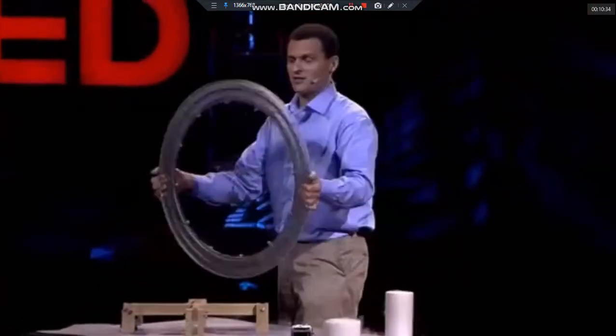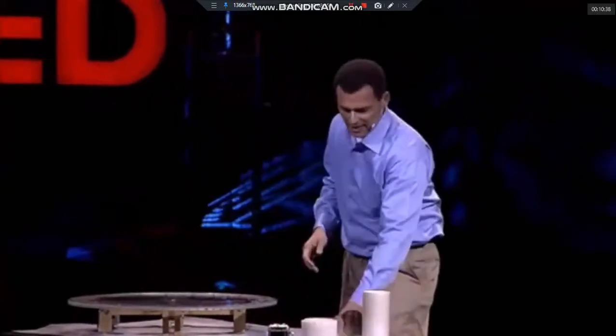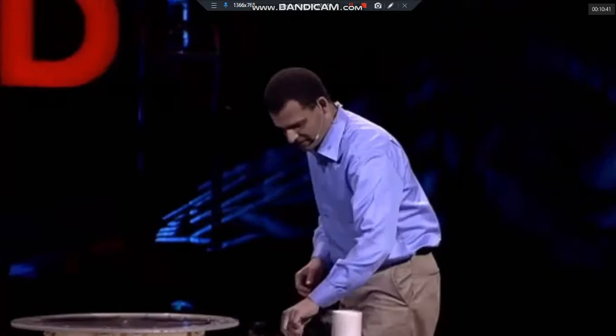You see, it's quantum locking, not levitation. Now, while I let it circulate for a little more, let me tell you a little bit about superconductors.